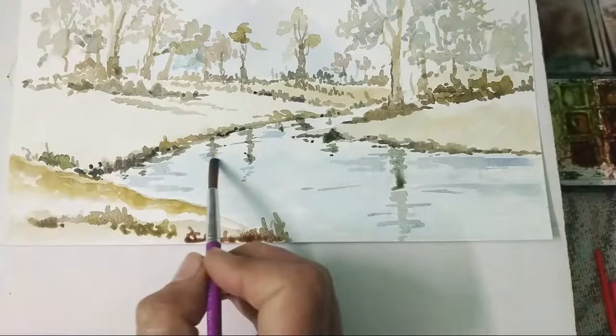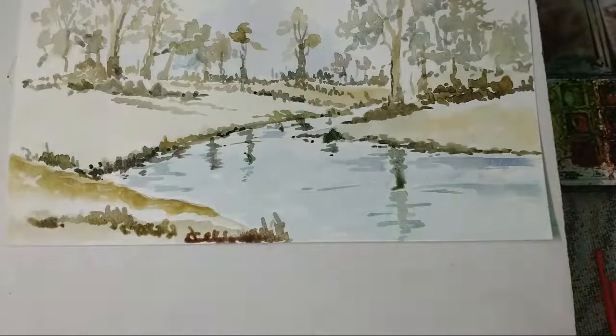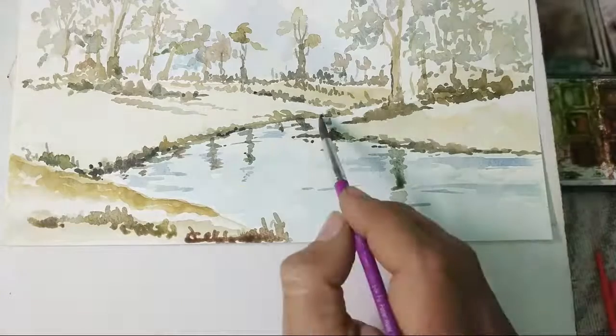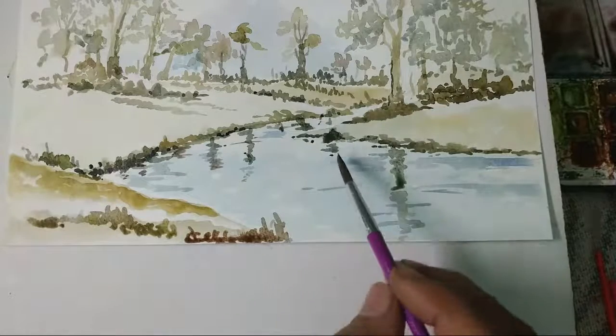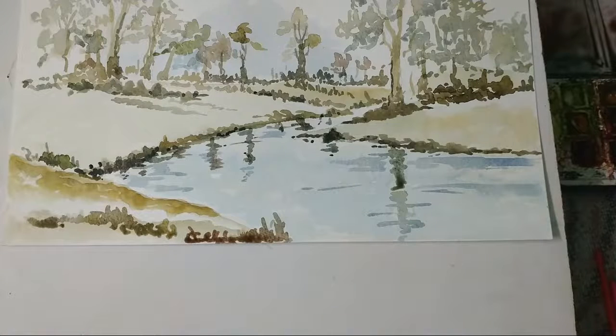So the water is there, but we have to create the effect of a slight flow of water. Therefore the lines are important, which have to be done.